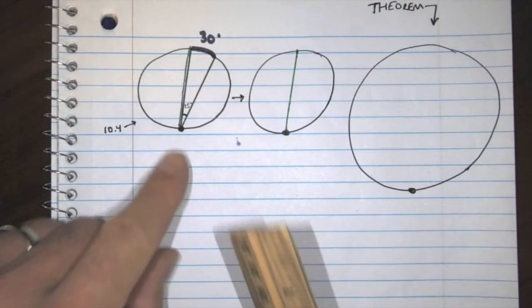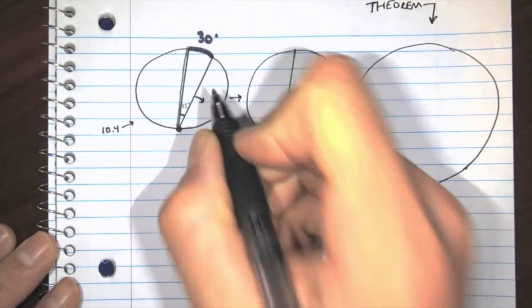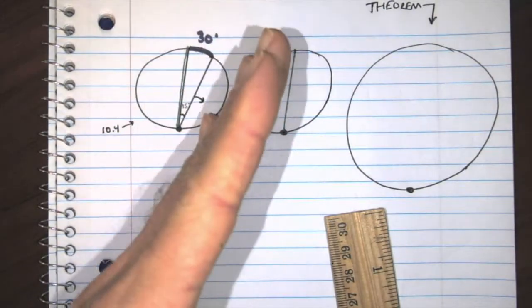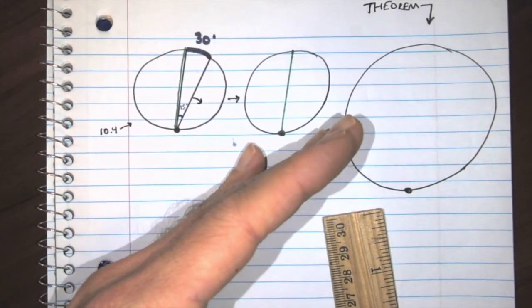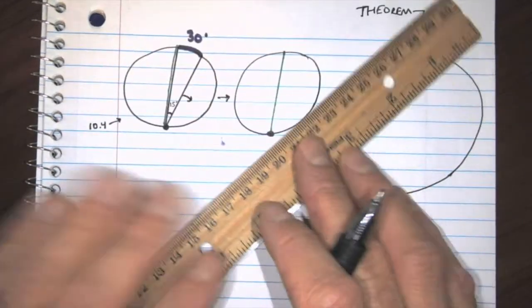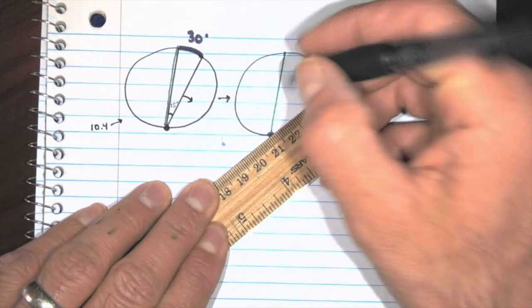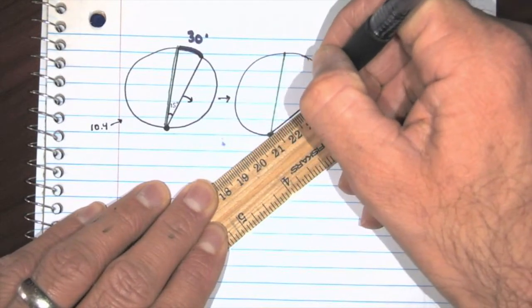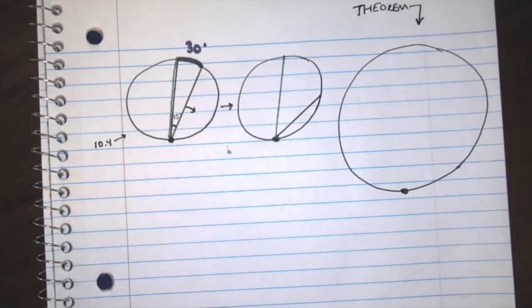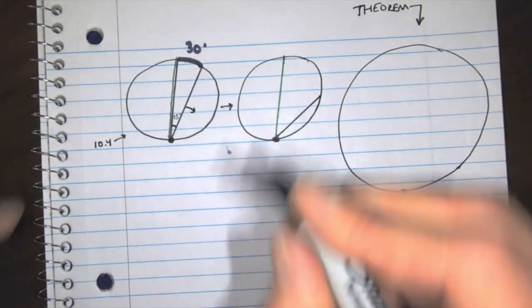Okay, but this time I'd like you to increase that angle. I'd like you to take this and swing this open, kind of like the hinge of a door. So let's open it up to, that looks good. So obviously this angle got larger and the intercepted arc got larger.